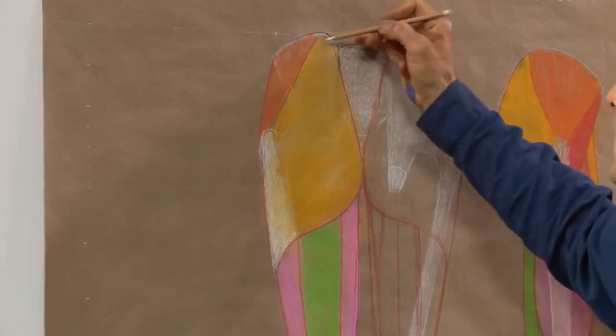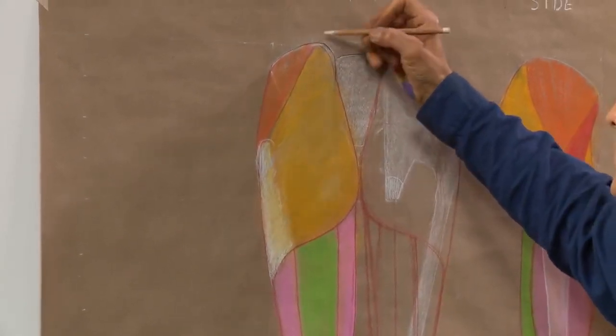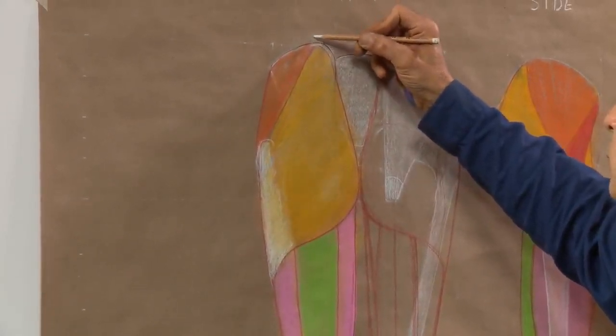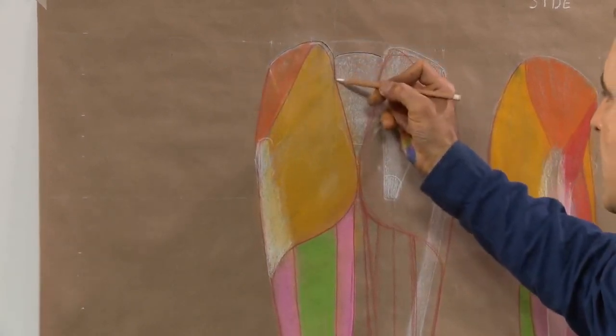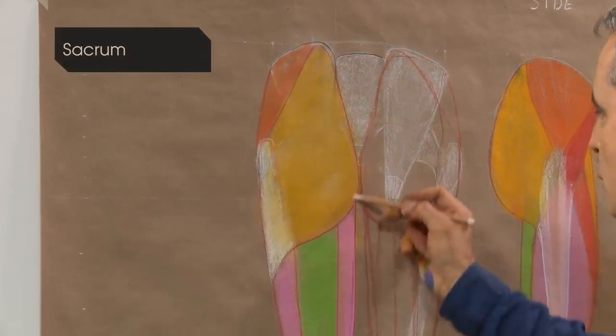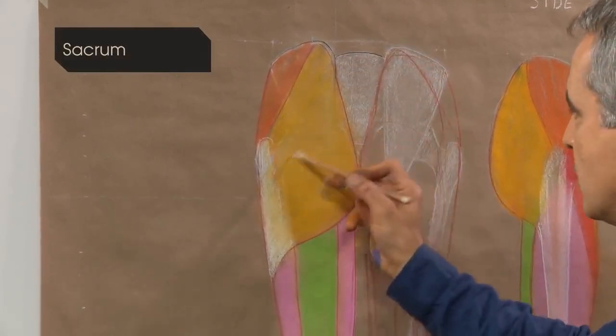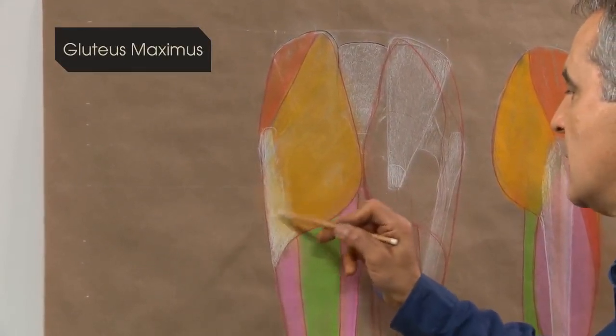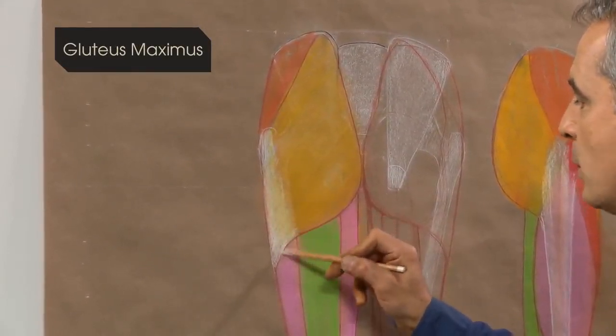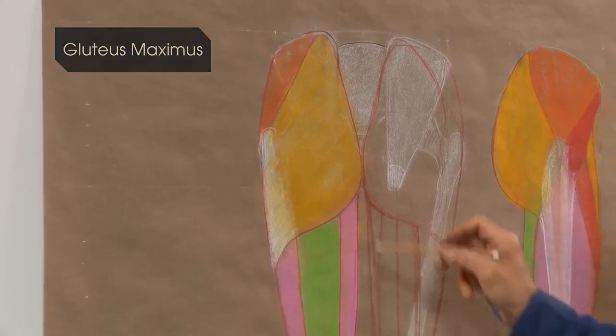Then from the posterior corner of the iliac crest and the sacrum, I'm going to have the gluteus maximus developing down this way toward the trochanter and toward the fascia lata. Fascia lata is a big tendinous band that we're going to see more in detail later.